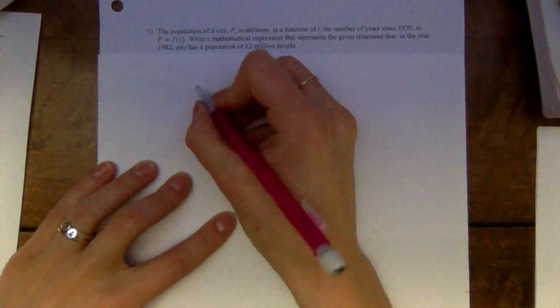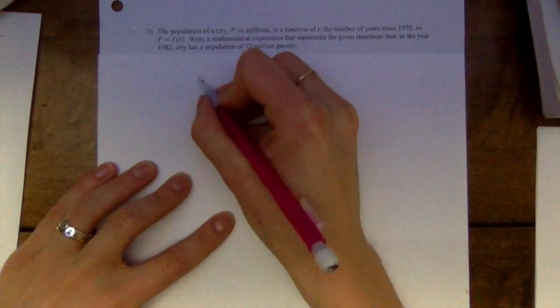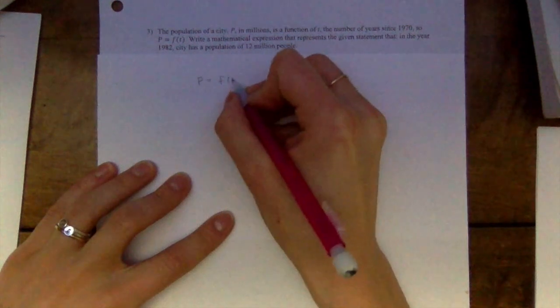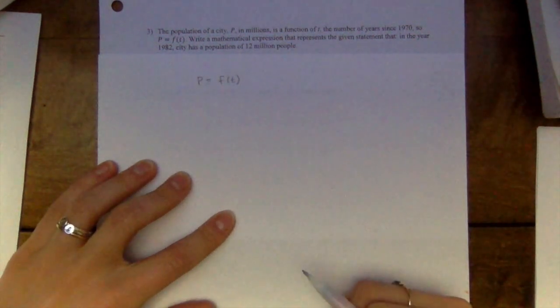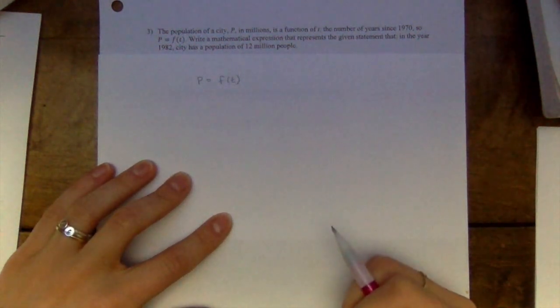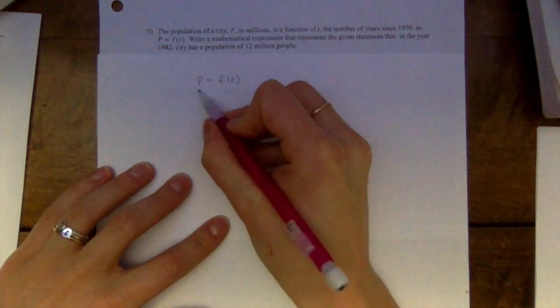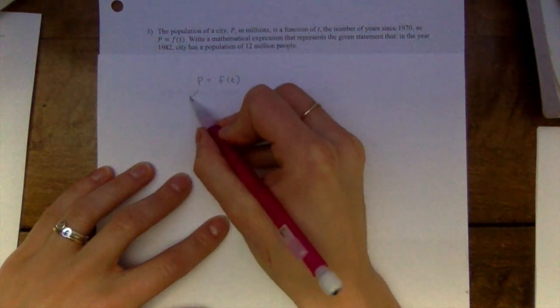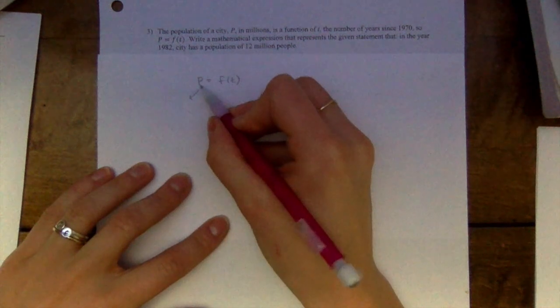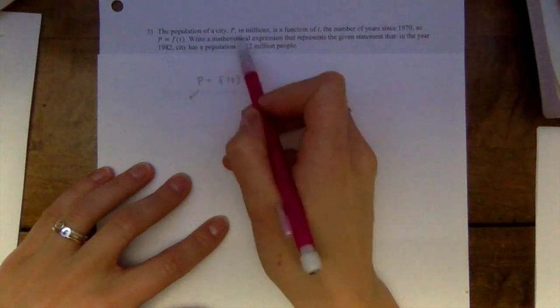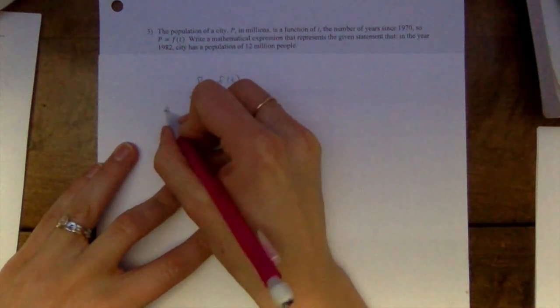So let's kind of deconstruct what's going on here. So we've got this P equals F of T. The description tells me that P is the population, the number of people in millions.